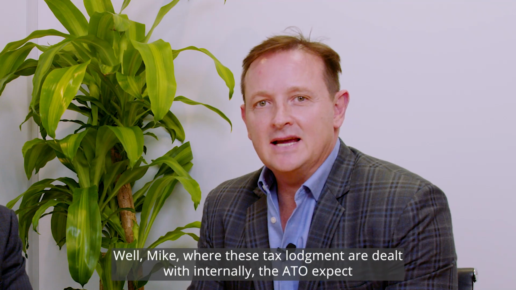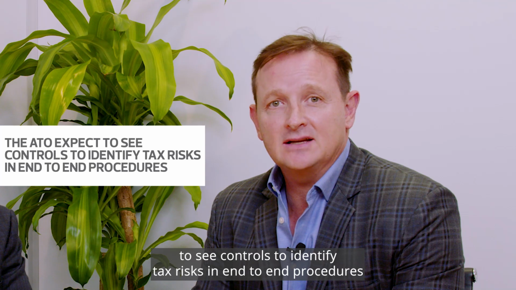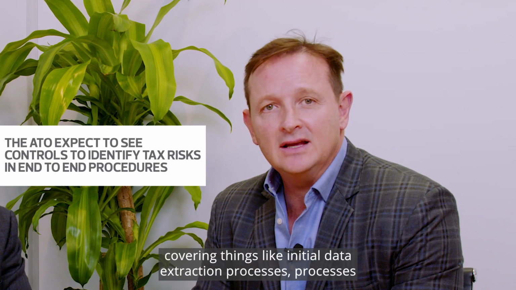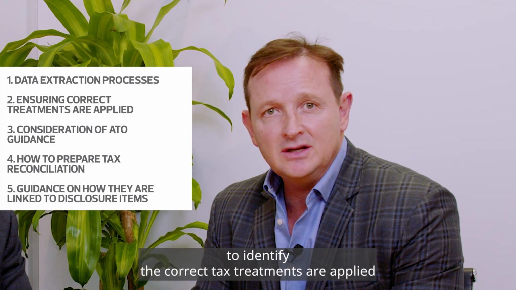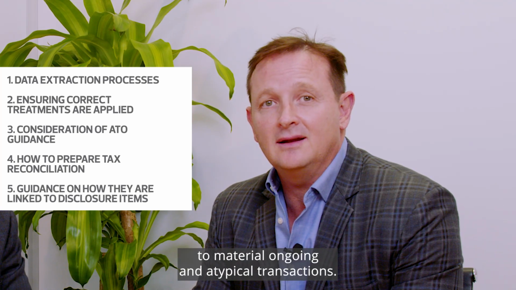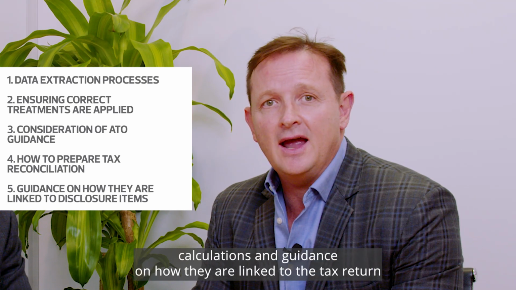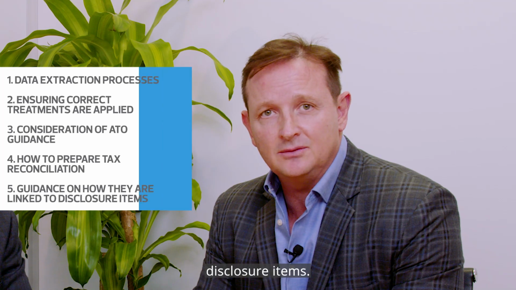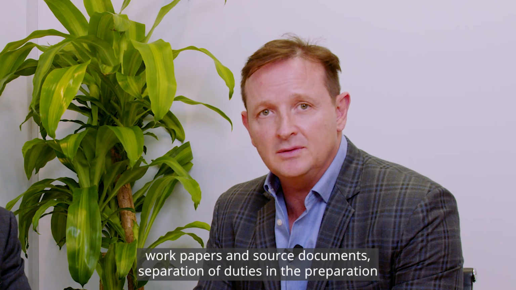Well, Mike, where these tax lodgements are dealt with internally, the ATO expect to see controls to identify tax risks in end-to-end procedures covering things like initial data extraction processes to identify the correct tax treatments are applied to material, ongoing and atypical transactions, consideration of ATO guidance relating to material transactions, how personnel are to prepare the tax reconciliation calculations and guidance on how they are linked to the tax return disclosure items, referencing and reconciliations between financial statements, work papers and source documents, separation of duties in the preparation and review process.